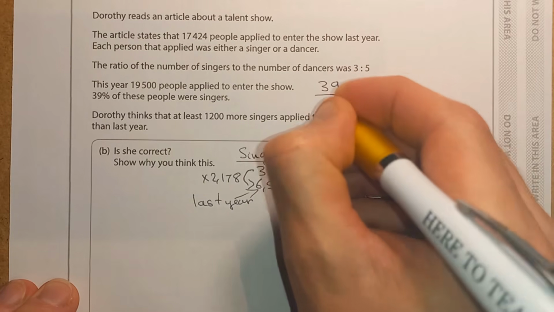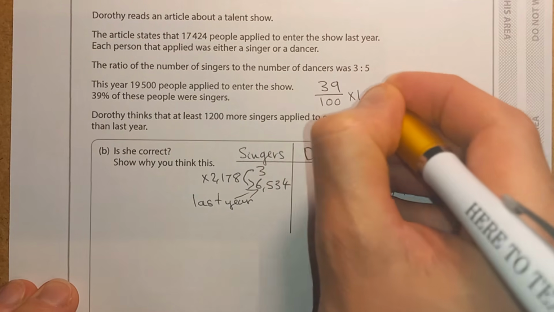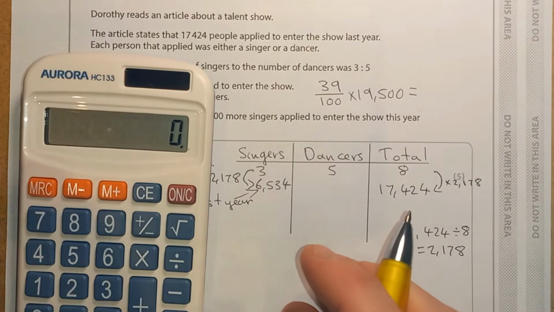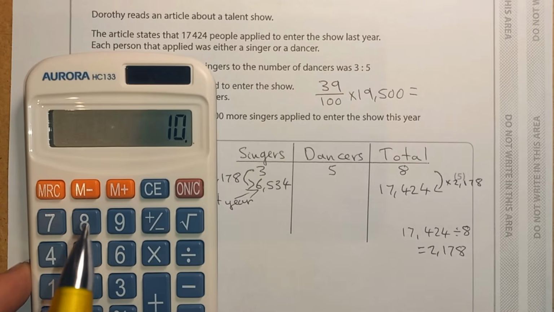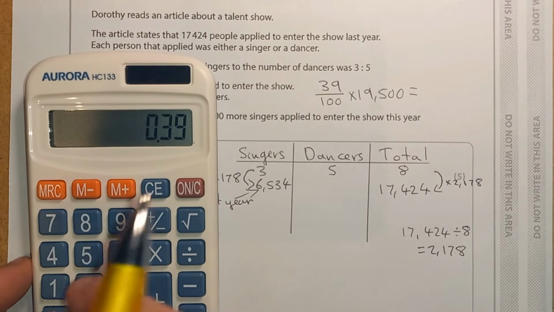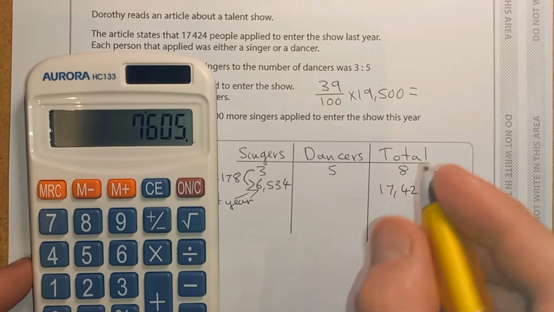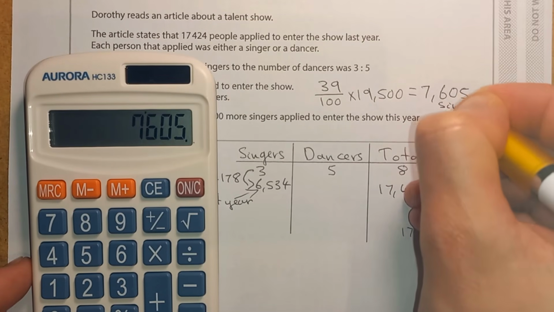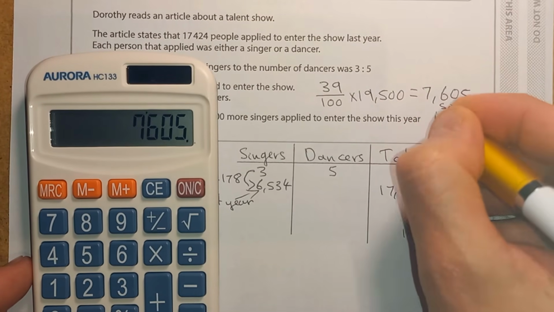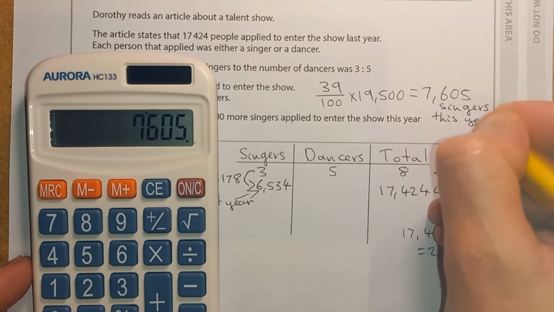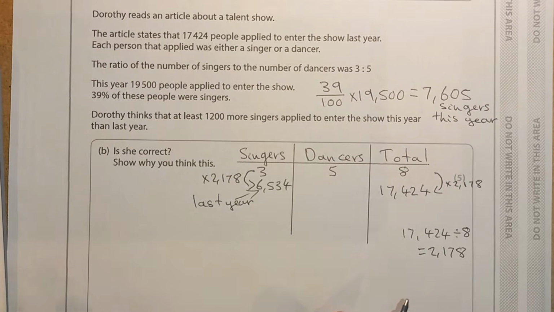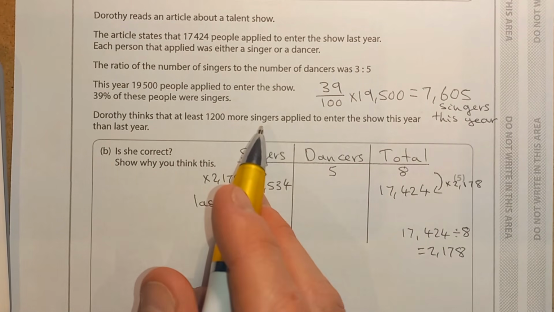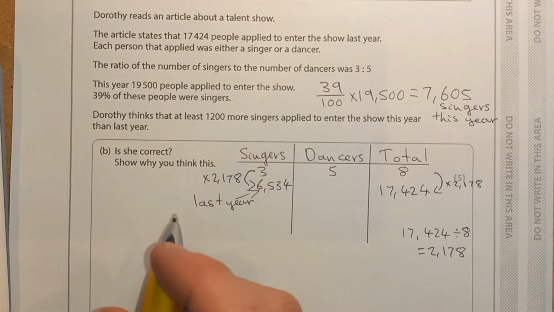So 39 out of 100 times 19,500. 39 out of 100 times 19,500 is 7,605 singers, and that's this year. Dorothy thinks that at least 1,200 more singers applied to enter the show this year than last year.